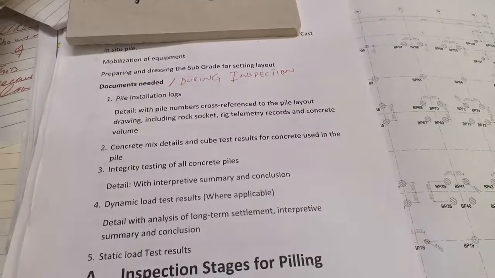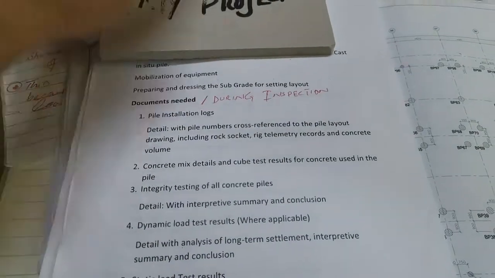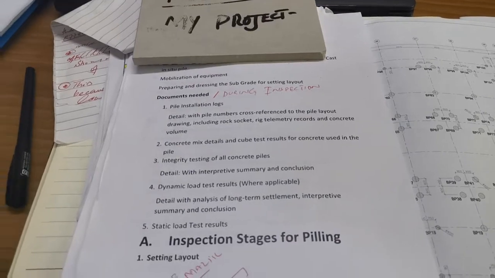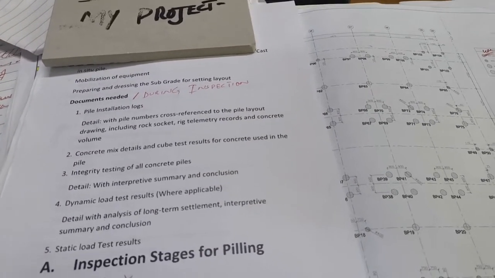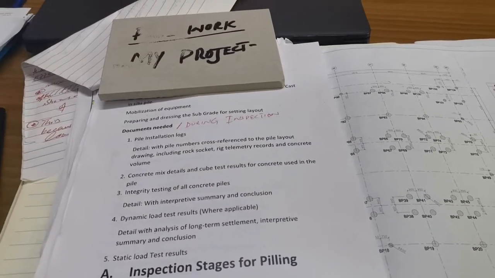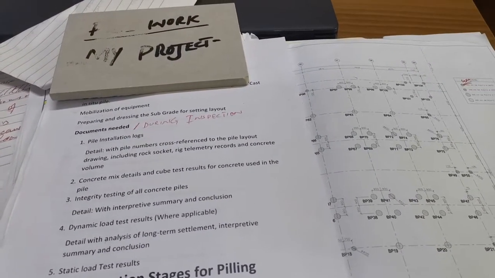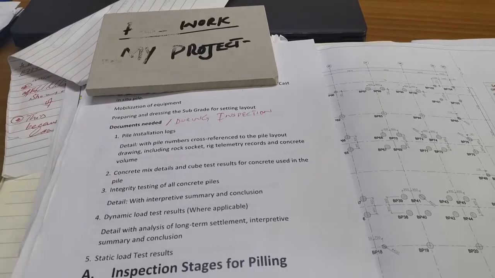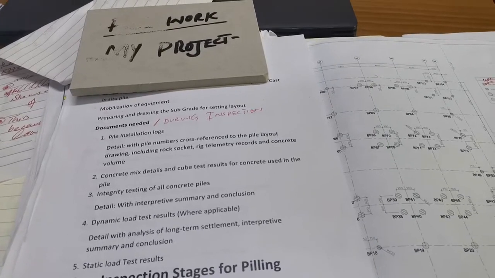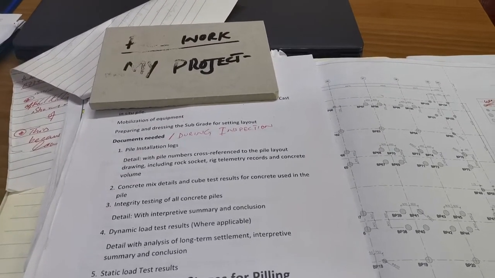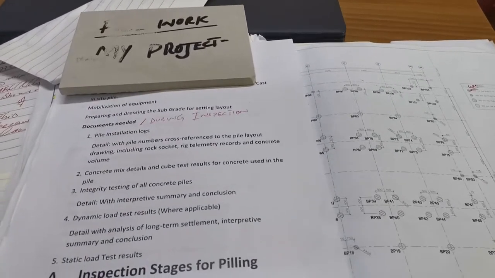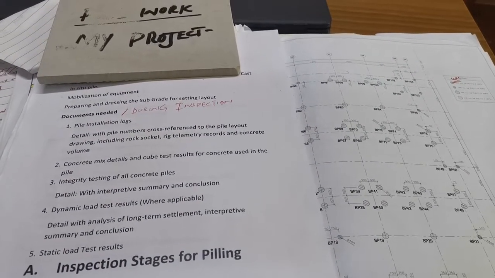That is what I am telling here: preparing and dressing the subgrade for setting layout. If there are a few piles, and the carpenter or any engineer or site supervisor is experienced, on a few piles he can mark manually, but I think it's a risk, because if there are a lot of piles and the pile goes here and there during the boring or the concreting, and the x and y axis coordinates are disturbed, it will be a big risk.